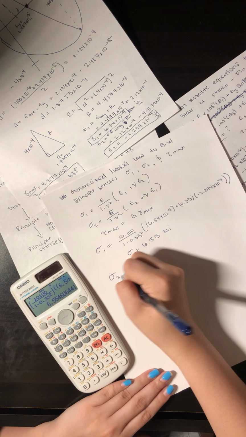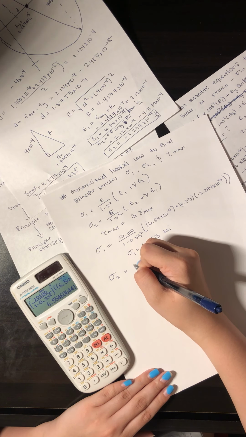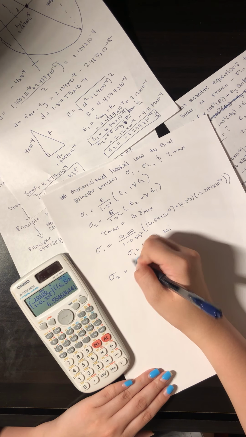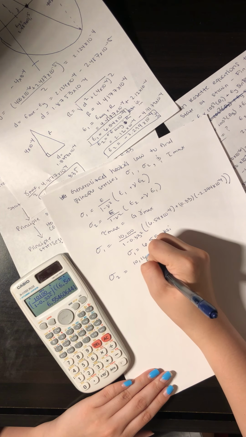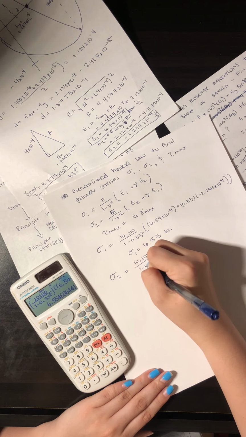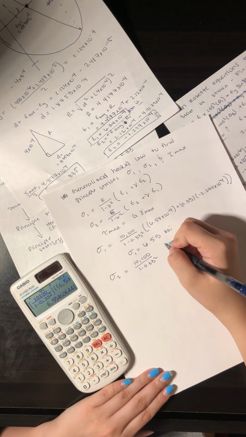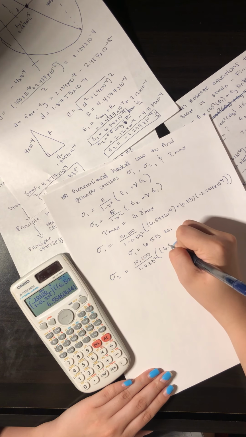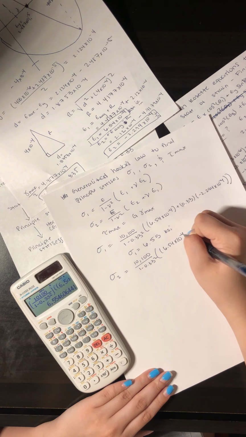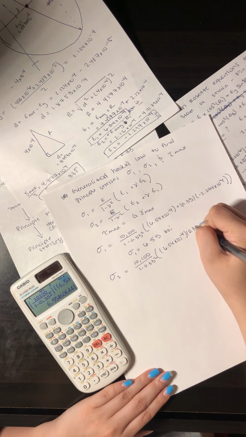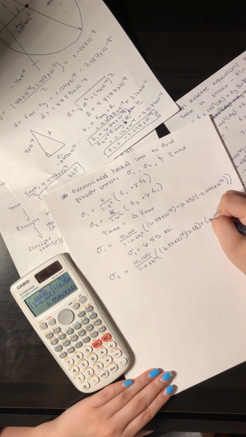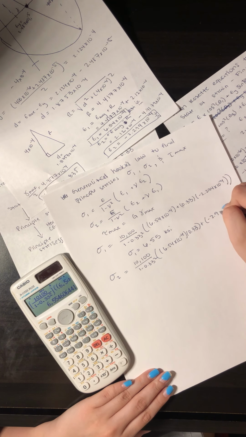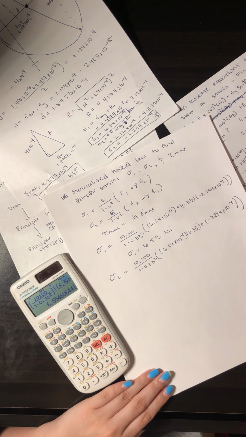Right? Sigma 2 is equal to the same thing here. Minus 0.33 squared. I just moved this over here. It's the same thing. 0.33 plus, 2.94 times 10 to the negative 4.